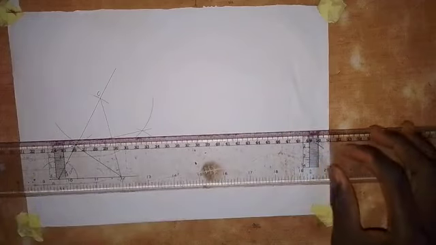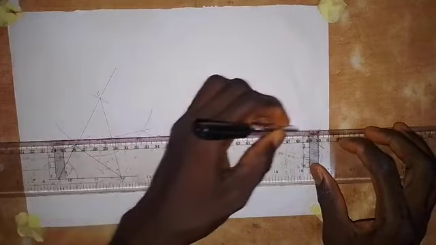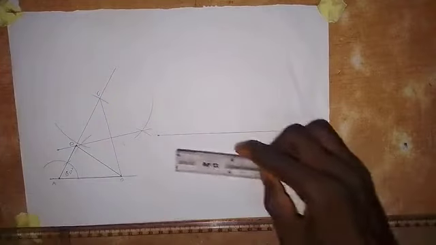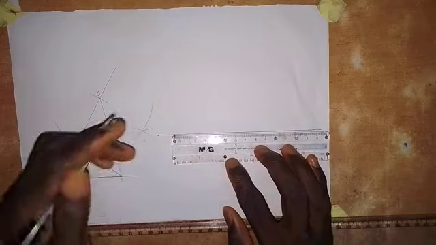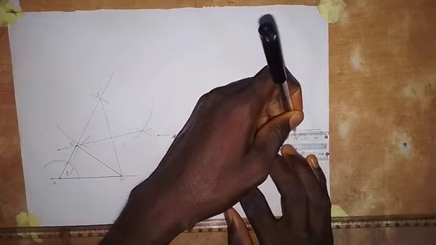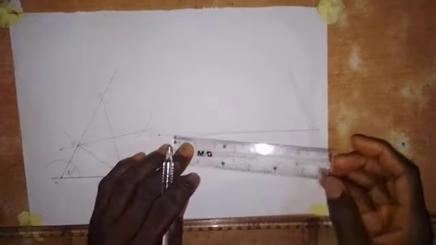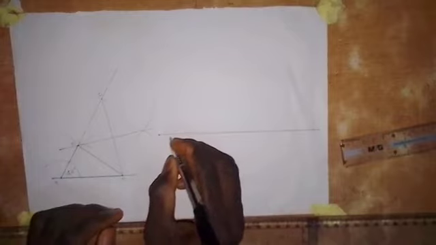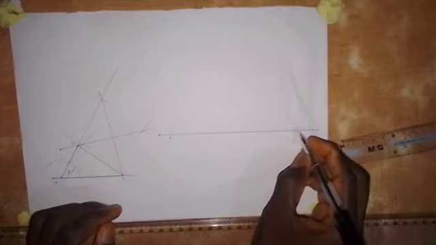What we have to do first is to draw a horizontal line. So we draw a horizontal line here like this. On this horizontal line I'm going to take a measurement of 120 millimeters. So from this point to this point, we have this to be 120 millimeters. This point, let's call it point A, and then this is point B on the line.